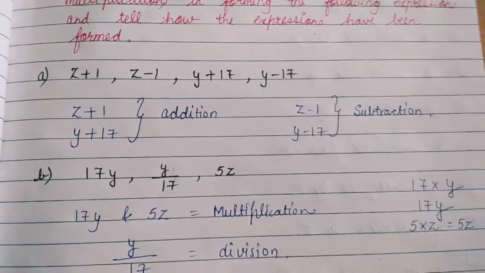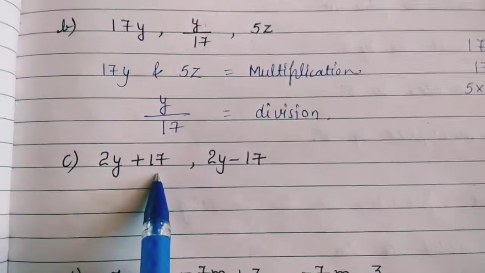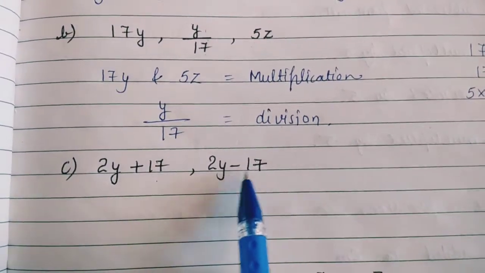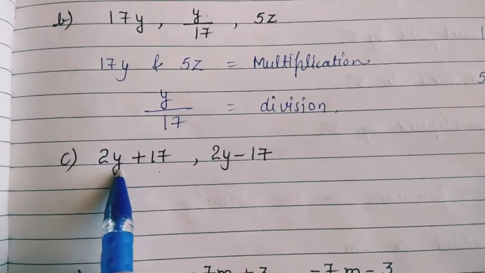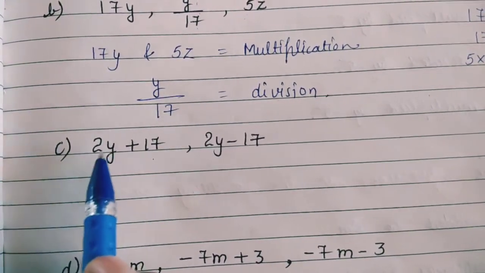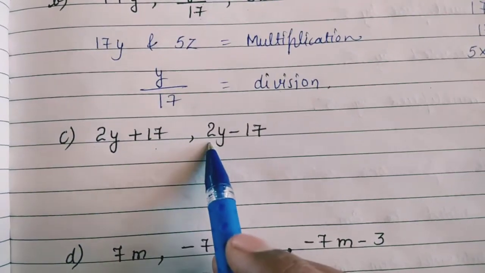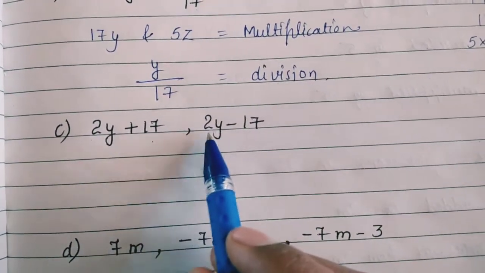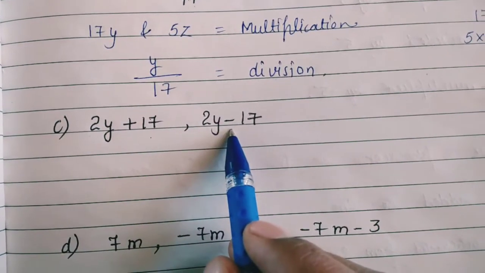Okay. Now C is 2y plus 17, then 2y minus 17. Simply you can see in the first term 2 and y are multiplied with each other, and to the result 17 is added. And here 2 and y are multiplied by each other, and from the result 17 is subtracted.